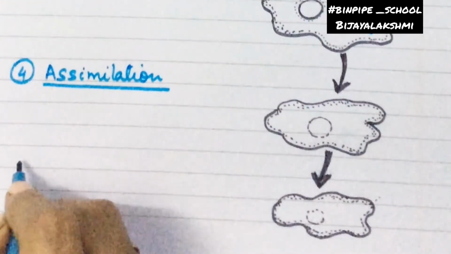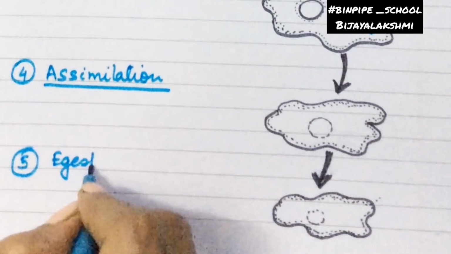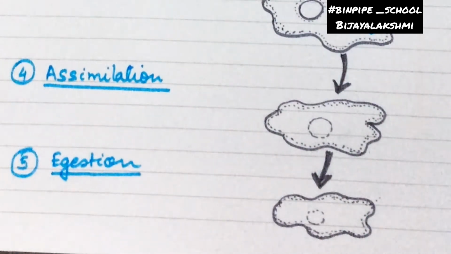Now lastly, the concluding step is called egestion.